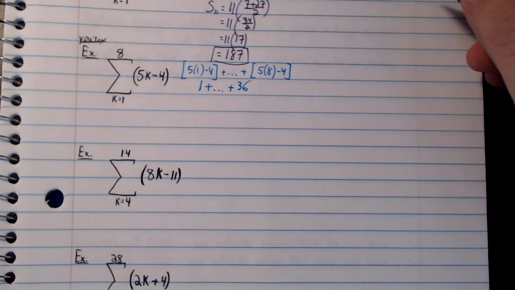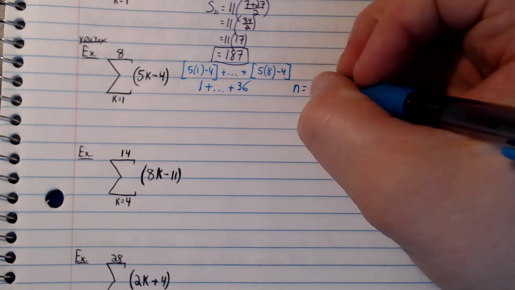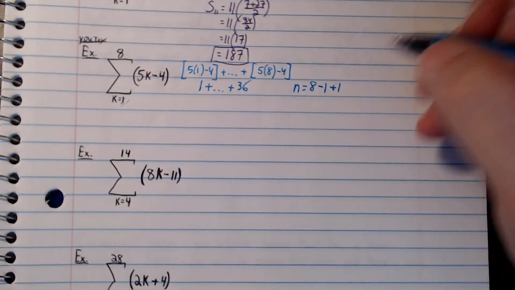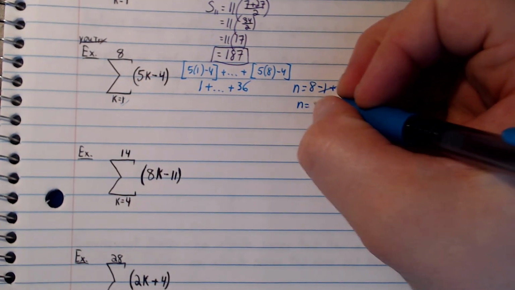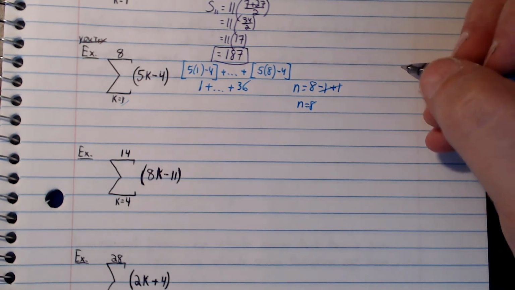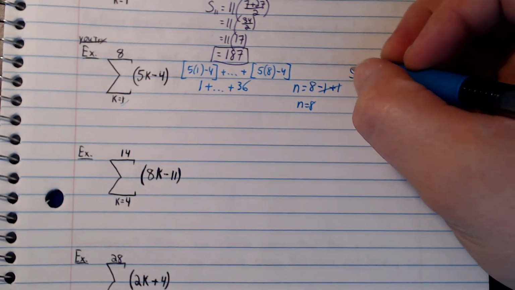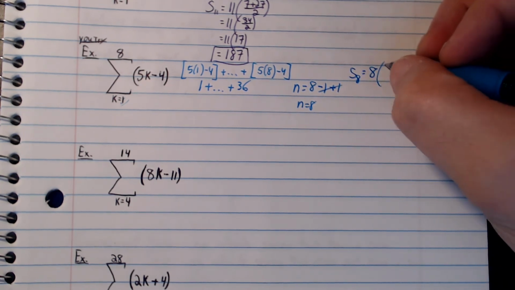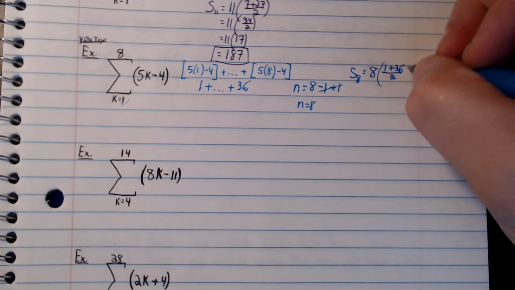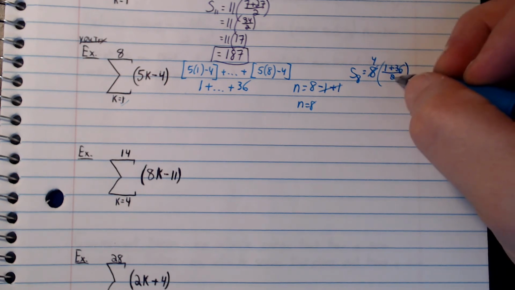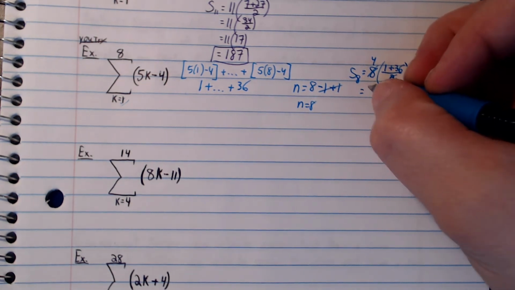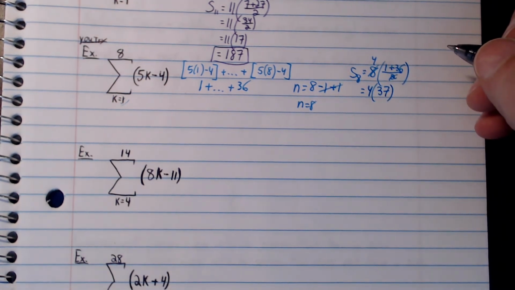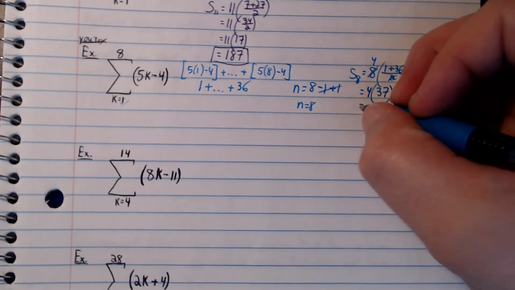Alright. The number of terms, we have 8 minus our first number, and then we're going to have to add the very first number back in. Those end up giving us n equals 8. Now we can find the solution here. I'm going to do it off to the side. So S, or the sum of all 8, we would want 8 times 1 plus 36 over 2. I can reduce the 8 over 2 right now. So let's see. 1 plus 36 is 37. 4 times 37 is 148.